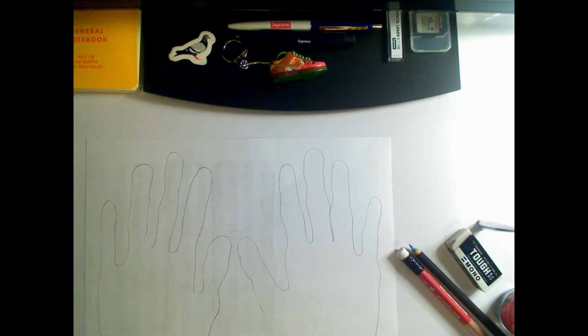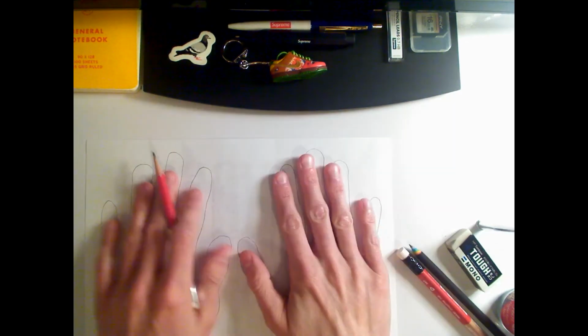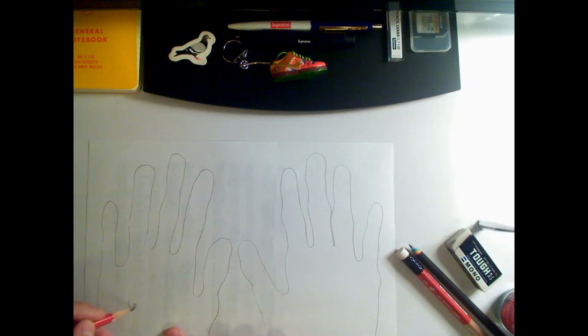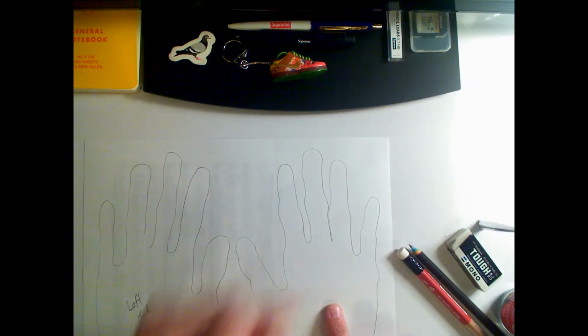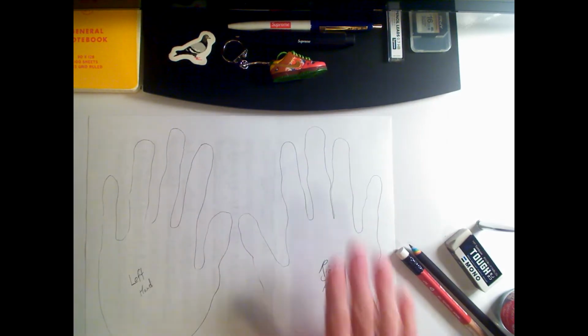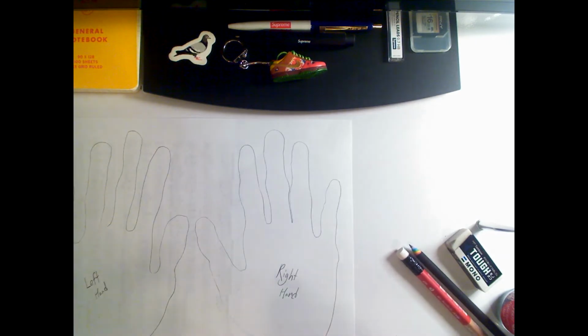So now, first things first, we can immediately tell when we put our hands down that the thumbs are in the middle. So this right here is going to be our left hand. And this, of course, is going to be our right hand. Now, for what we're doing today, we're not even going to worry about our left hand. We're going to focus everything right in here on our right hand.